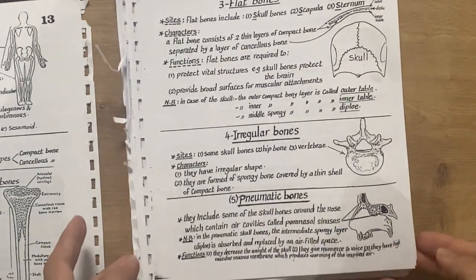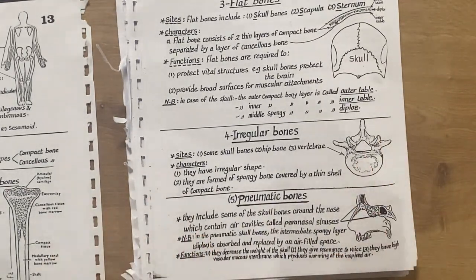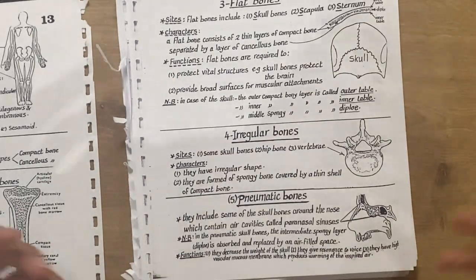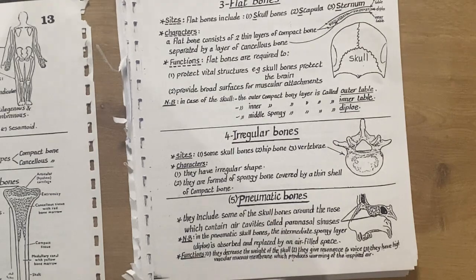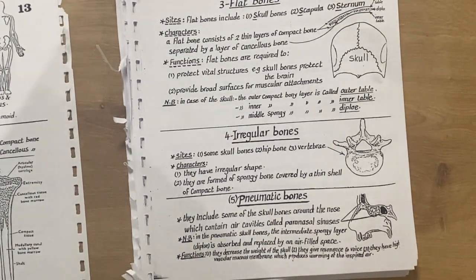Alright, irregular bones. Irregular bones are made up of an irregular structure or shape, found in the hip bone or vertebrae. When you're going to study the hip bone, for example, you have the ilium, ischium, and pubis, and you'll see why they're irregular, because they have irregular shapes.